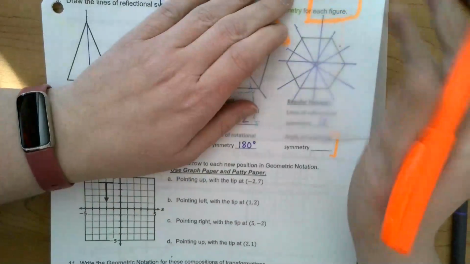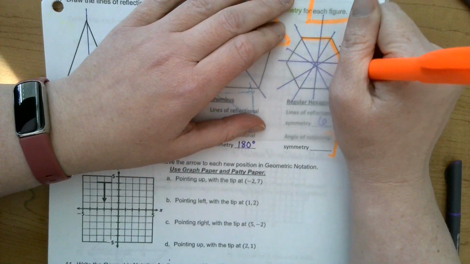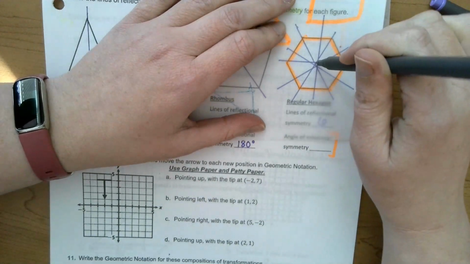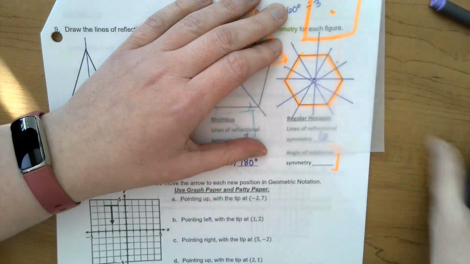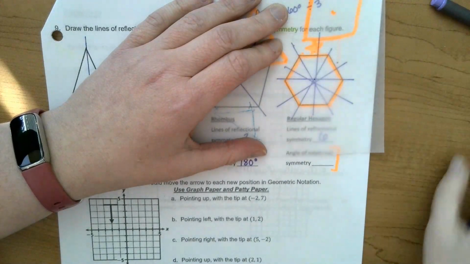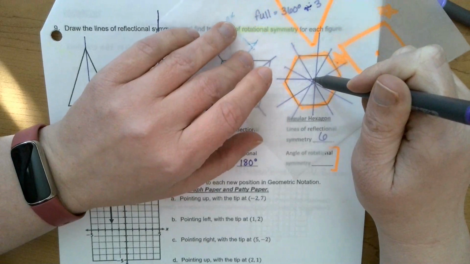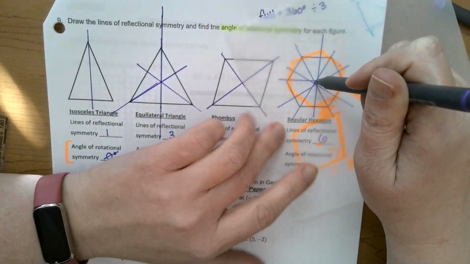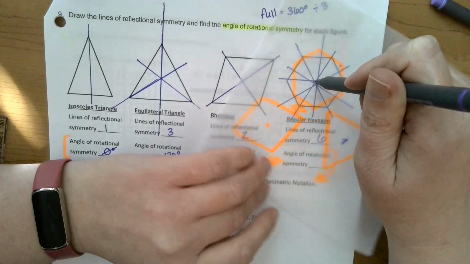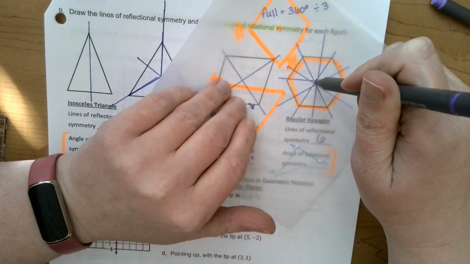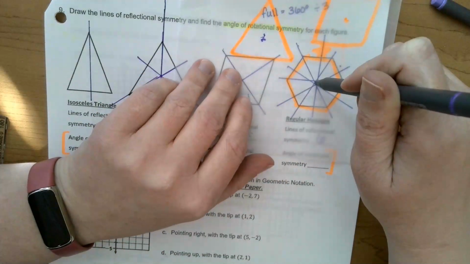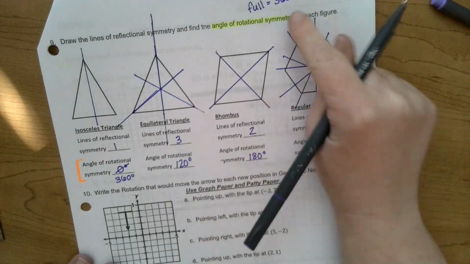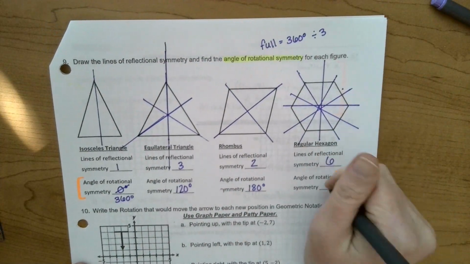Now let's look at rotational. All right, so I'm going to put my point in about the center, and let's get a star going. I'm going to put a star on top so I know where I'm at. Okay, let's spin. 1 matches up. 2, 3, 4, 5, and 6. So it matched up 6 times when we spun it 360 degrees. 360 divided by 6 is 60 degrees.